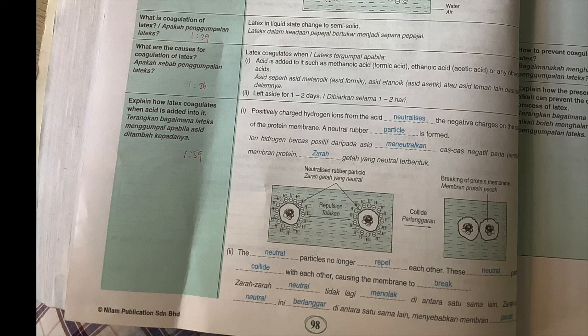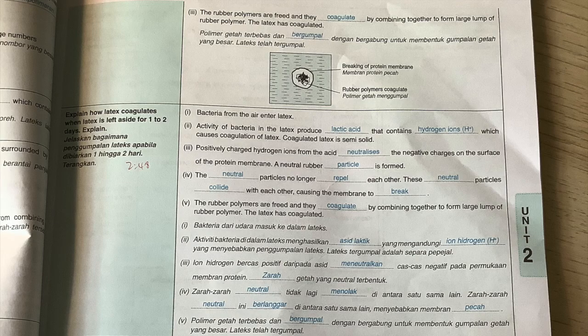1. Positively charged hydrogen ions from the acid neutralize the negative charges on the surface of the protein membrane. A neutral rubber particle is formed. 2. The neutral particles no longer repel each other. These neutral particles collide with each other, causing the membrane to break. 3. The rubber polymers are freed and they coagulate by combining together to form a large lump of rubber polymer. The latex has coagulated.